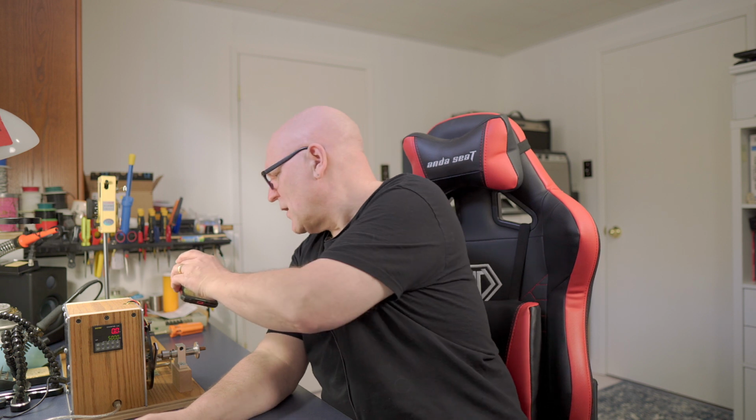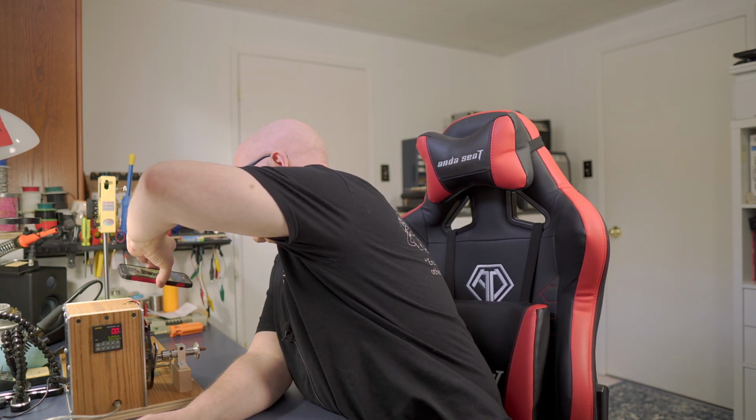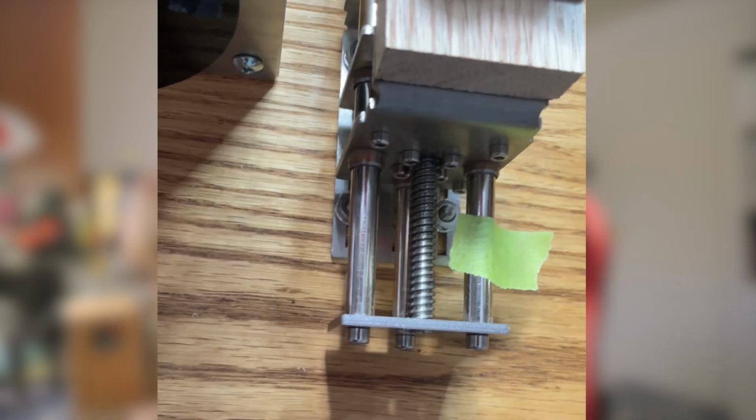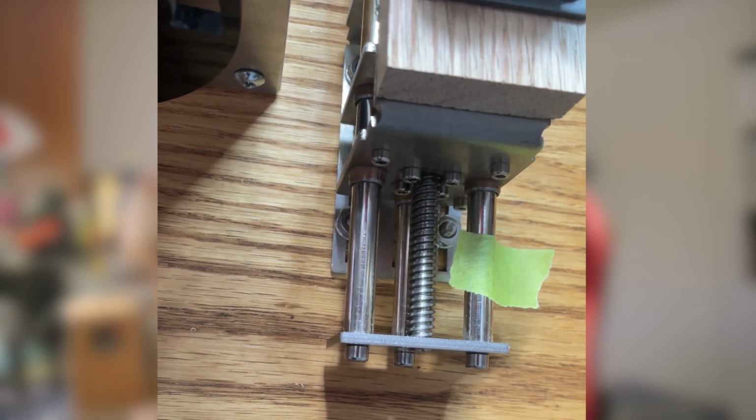So I'm going to jog that back to where we started. It should stop right at the tape again. I will jog that back by pressing the X+, and it stopped right at the tape.